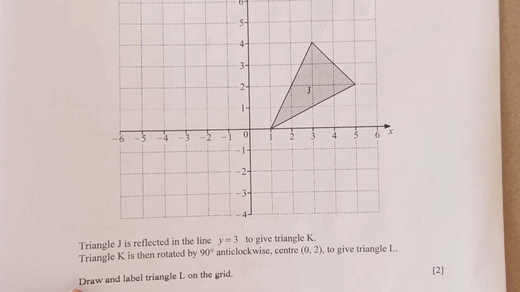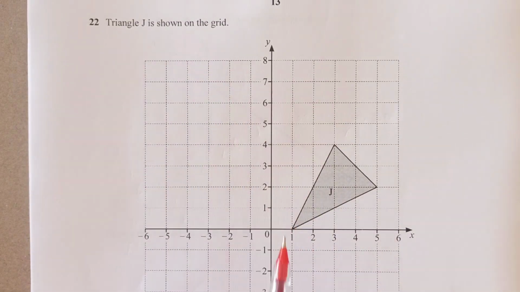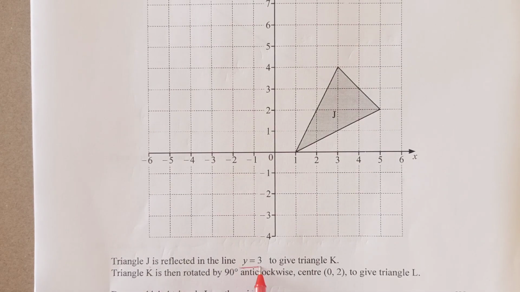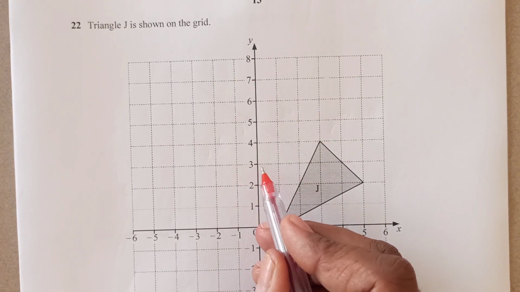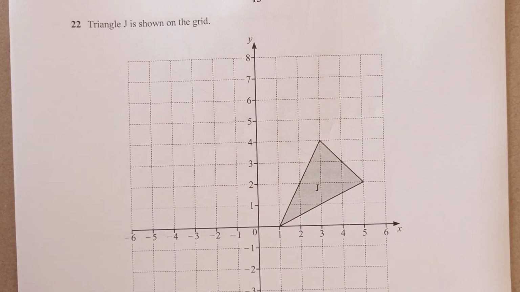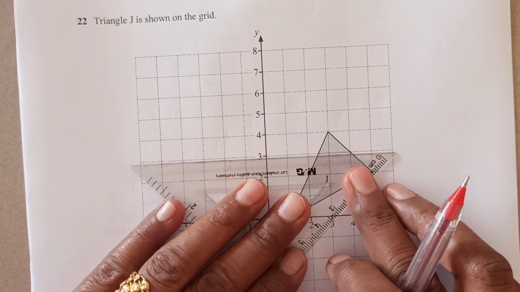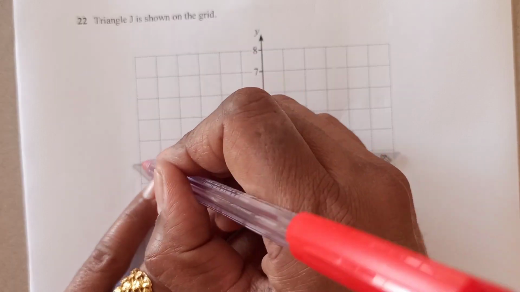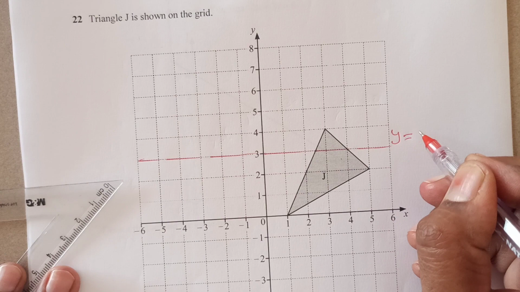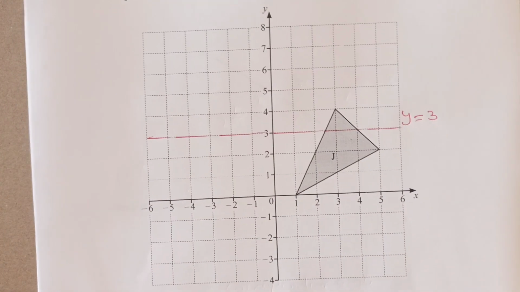Now number 22, the next question that I have taken here: triangle J is shown in this grid. Triangle J is reflected in the line y equals 3. y equals 3 is this line here. Let me draw the line y equals 3 first. Here is y equals 3. You can just draw a dotted line like this. So you should label it y equals 3 and give this triangle the name K.